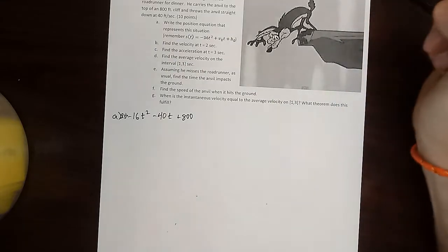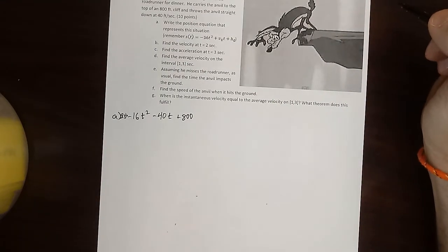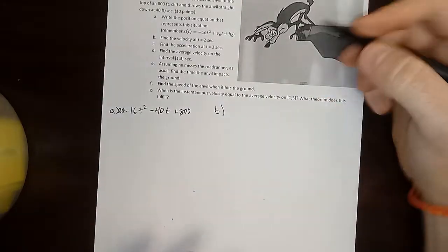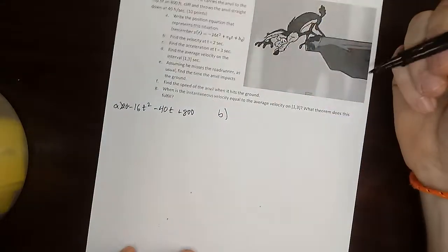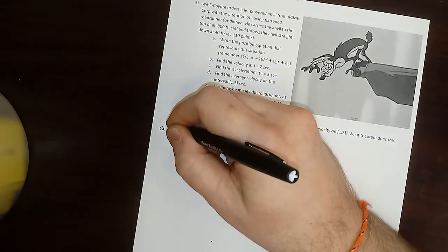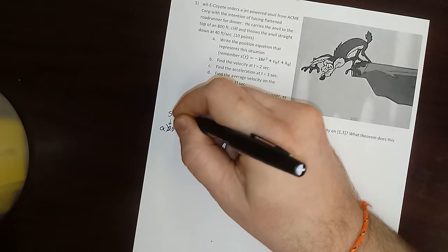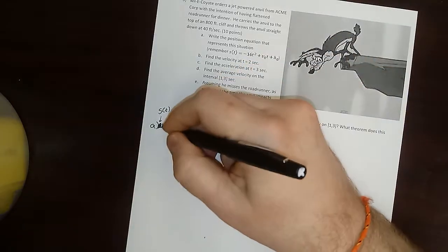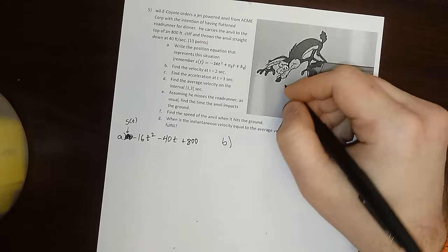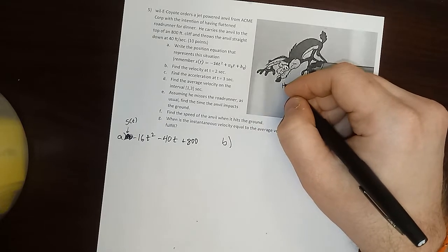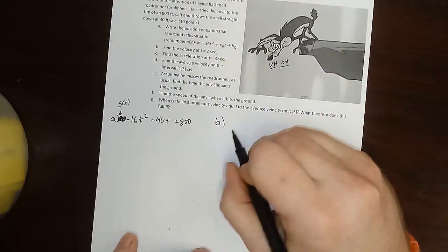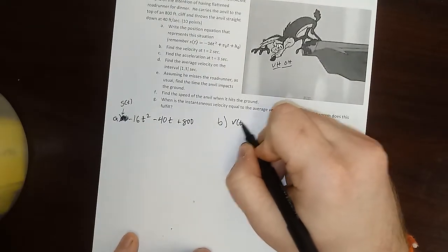All right. So find the velocity at t equals 2. So for part b, we'll need our velocity equation. Well, the velocity is just the derivative of position. It might be hard to see, that says s of t. So velocity is the derivative of position.